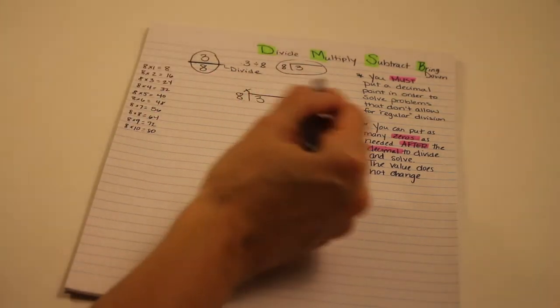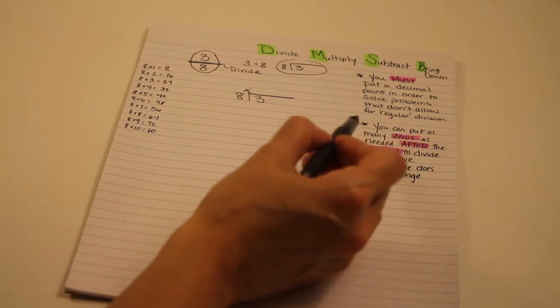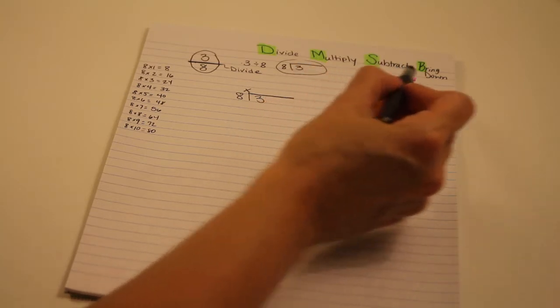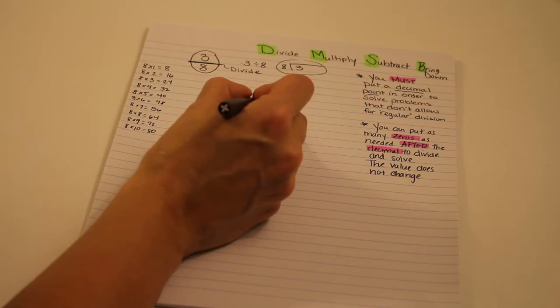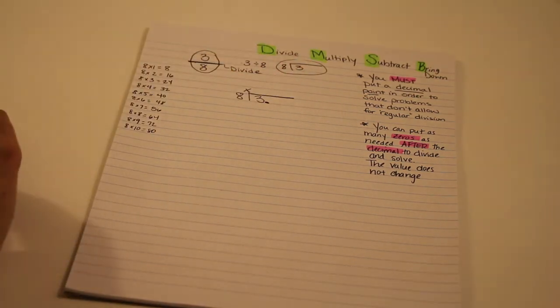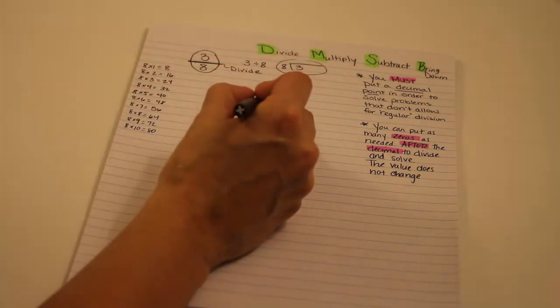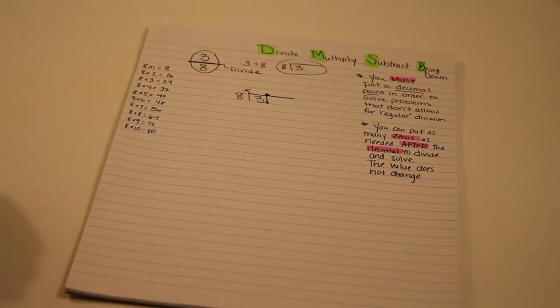But then how do I continue dividing to find my answer? What I have to do is I must put a decimal point. The decimal point goes after the last digit in the value that you are given. You then pull that decimal point up to your answer line. You do that immediately, because if you don't do it right then, you're going to forget. Trust me.